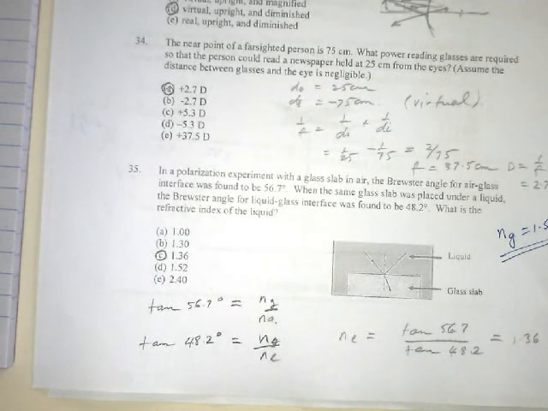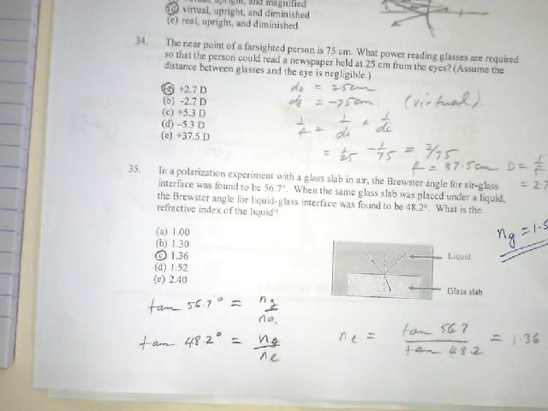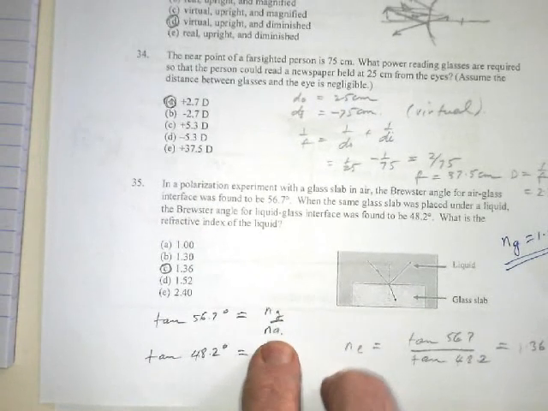The flip side is, if you had assumed an Ng value, you could work it out if you wanted to, but you don't need to know it, because you're pretty safe in assuming that the Na value, the air value, is 1.